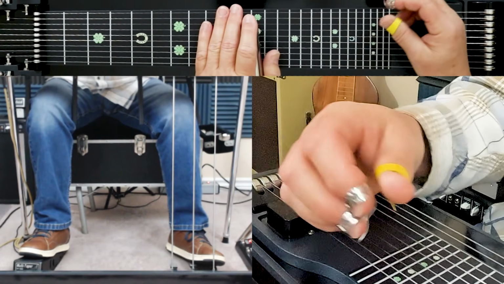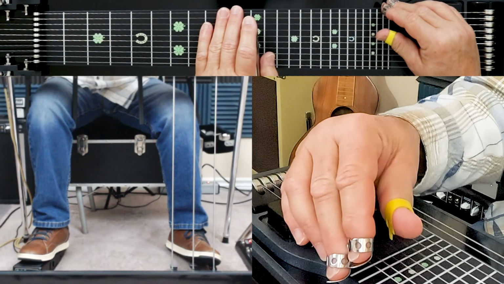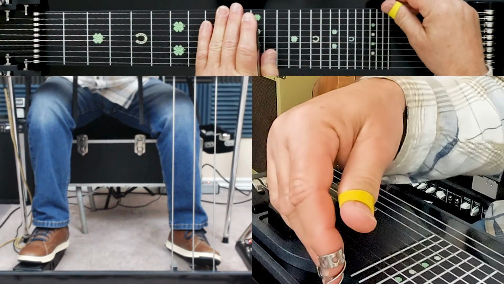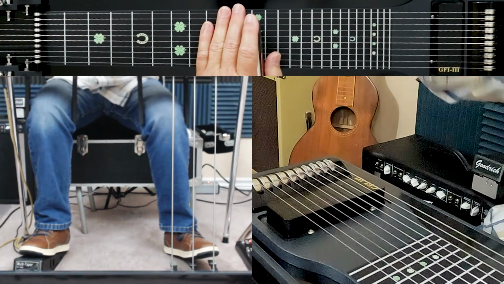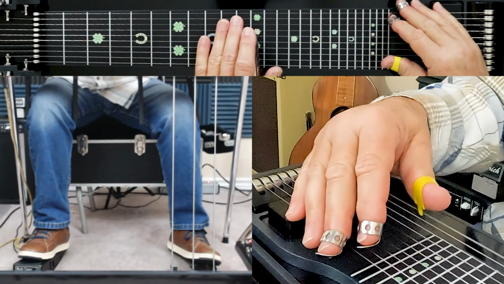Okay, we can come right up now, still at the 11th. Same pedal, same knee lever, we can play 5, 4, 3. All right, it's just an octave above or an upper register of the same notes.